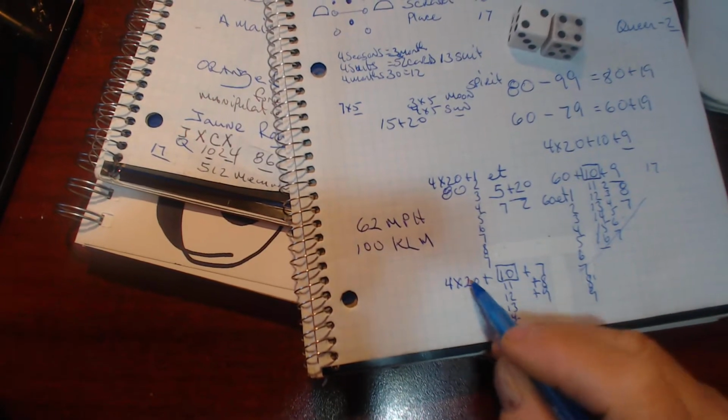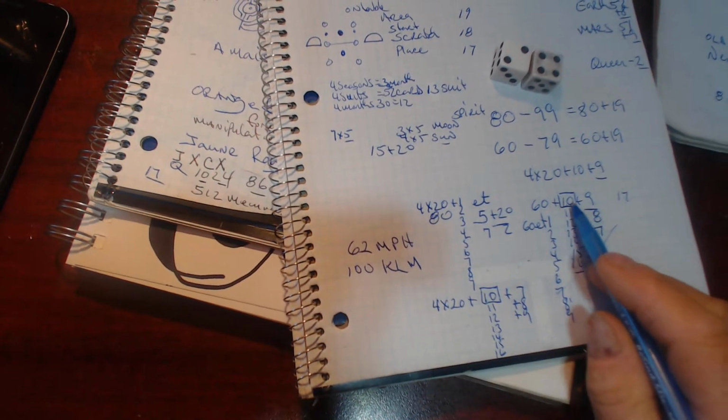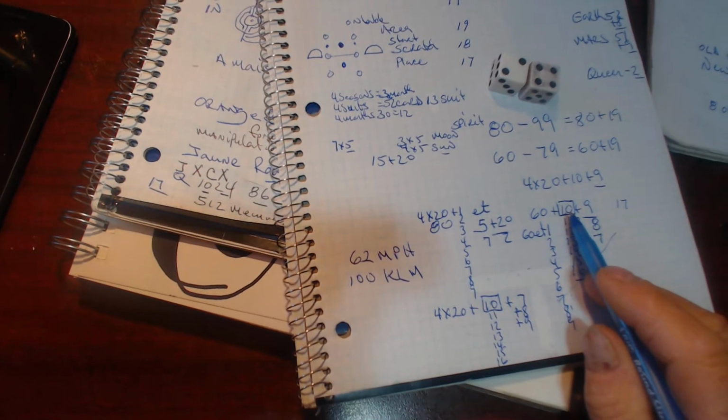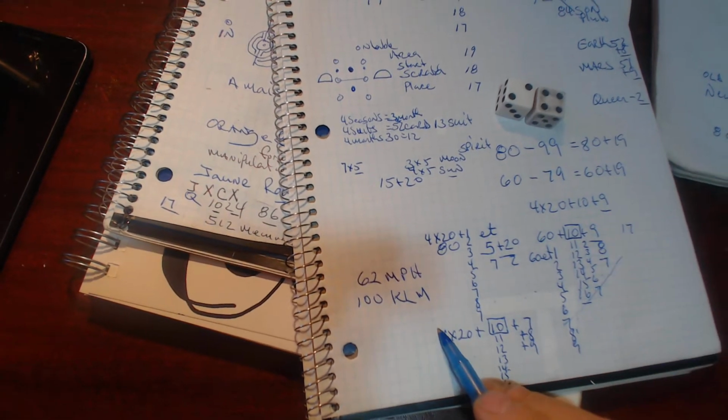So all these numbers, when you come to 80, you're saying 4 times 20. Here it's saying the 10. The 10 is that spirit, or the 10 is the ox. The ox is in the house.